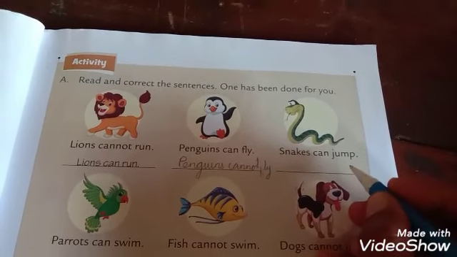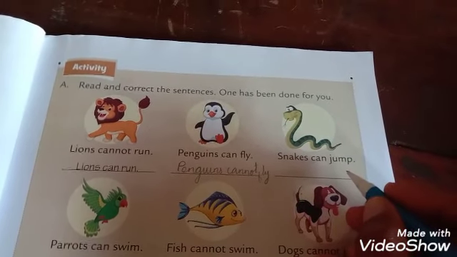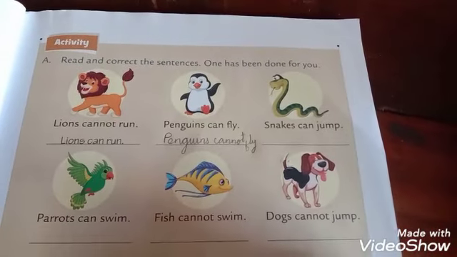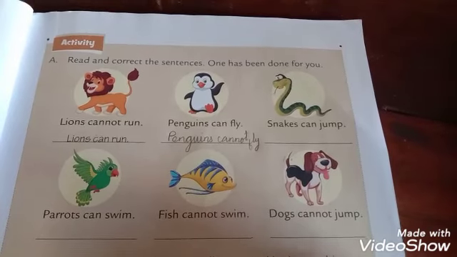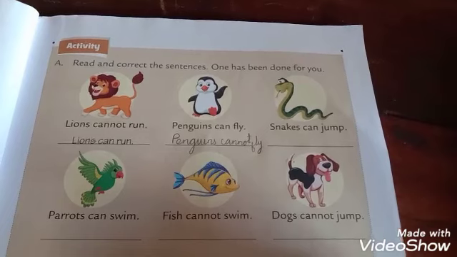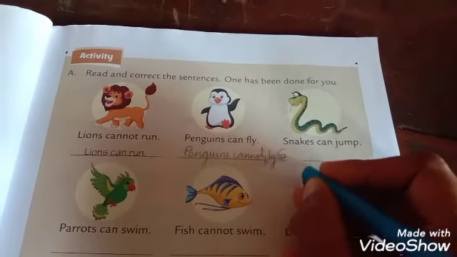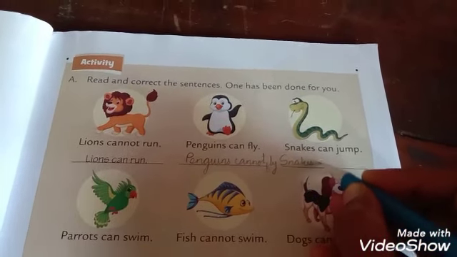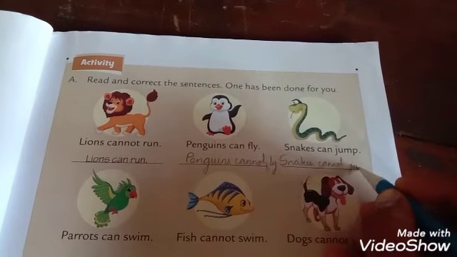Can snake jump, children? Snakes can jump. Yes, children, can snake jump? You must say snakes cannot jump.